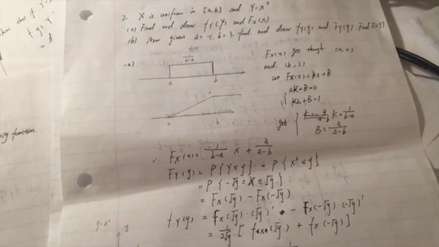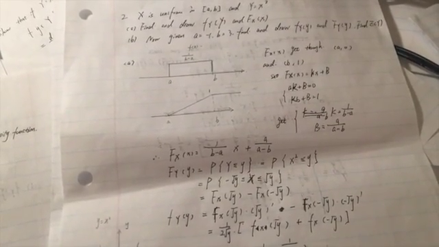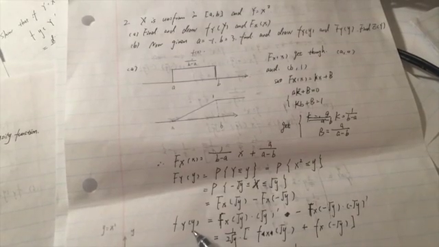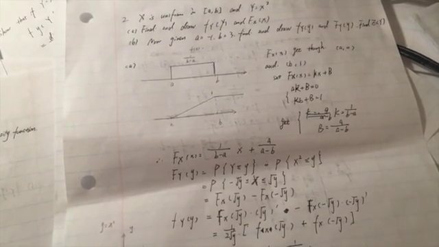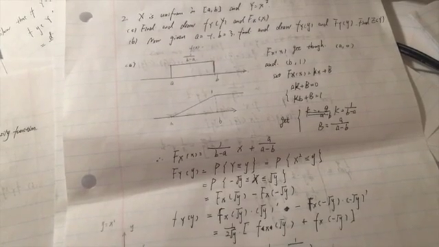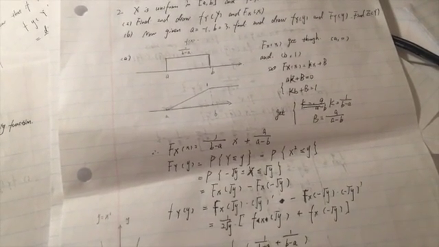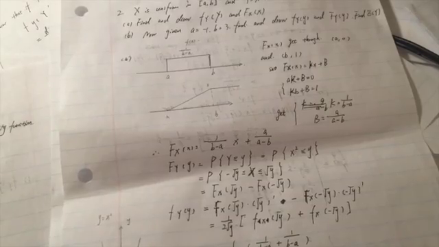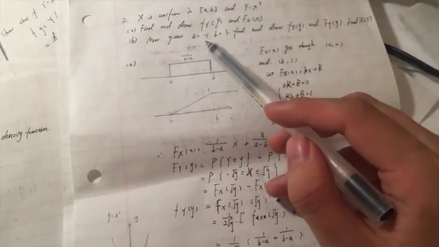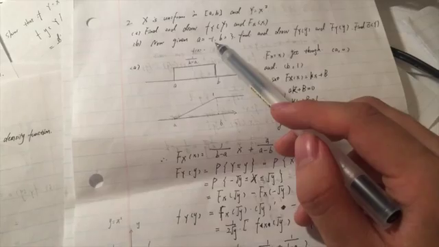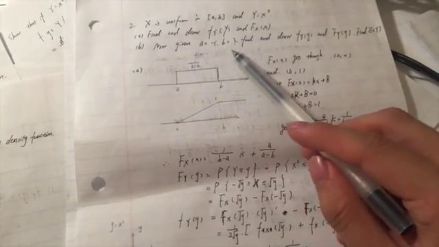We can compute that f_Y equals 1 over (b minus a) times the square root of y.